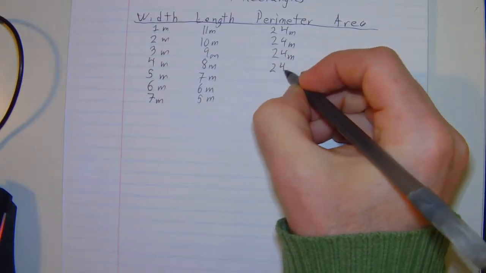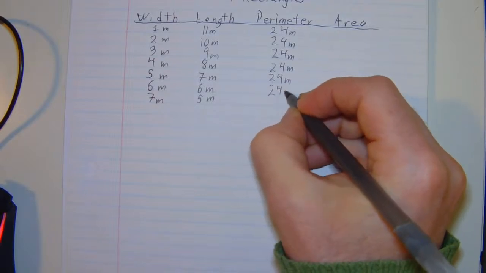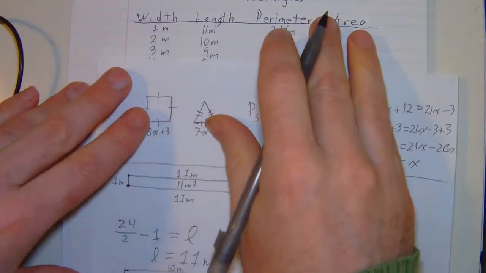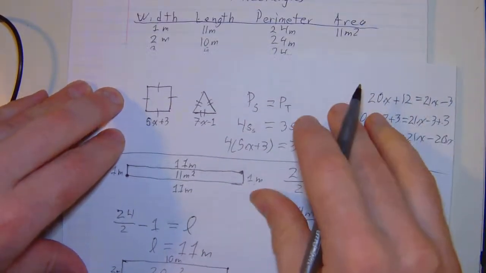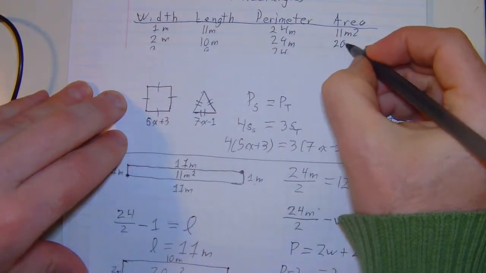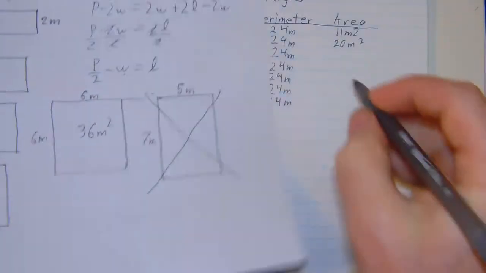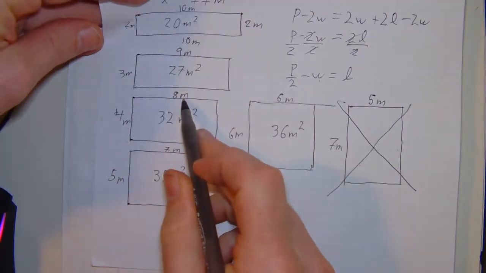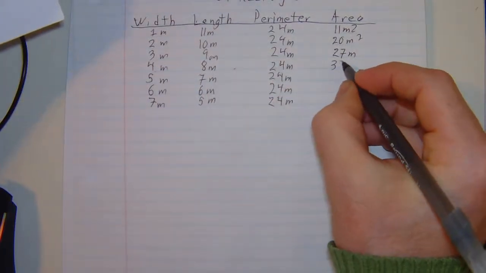And then we can go ahead and look at the areas that we've already calculated, or you can do the calculation straight up from this table. So here we go. 1 meter by 11 meters, we calculated an area of 11 meters squared. 2 by 10, we calculated 20 meters squared. 3 by 9, we have 27. 4 by 8, we have 32 meters squared. So 4 by 8 is 32.